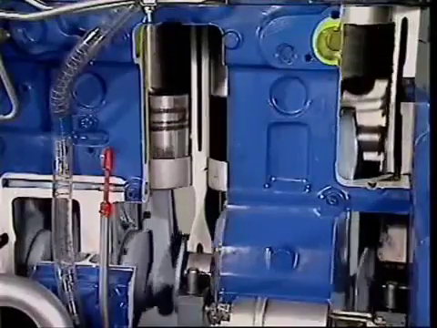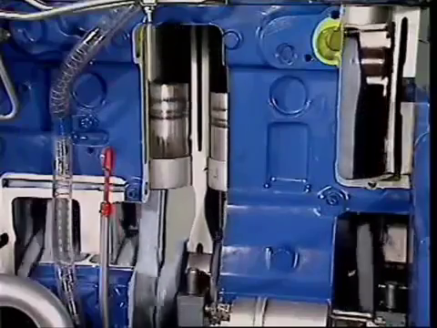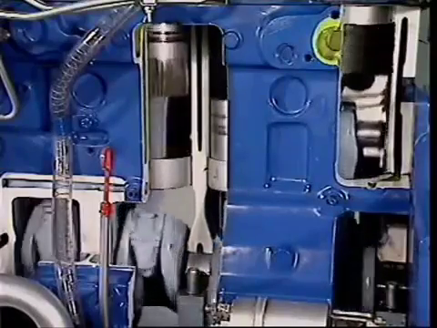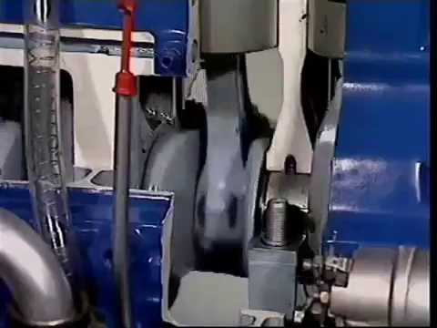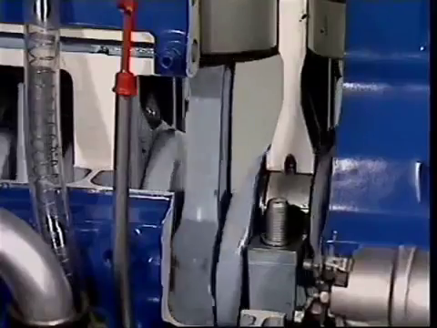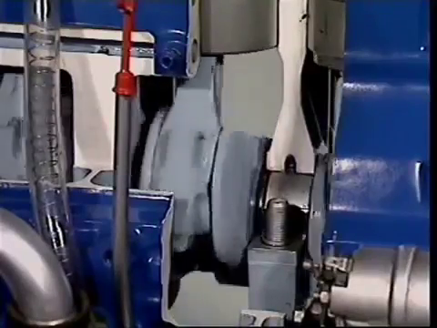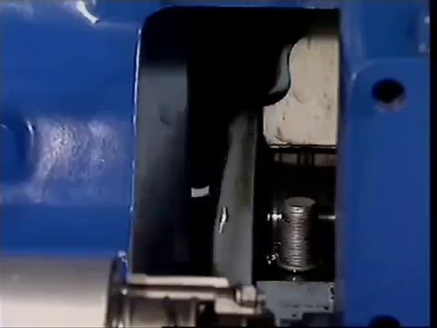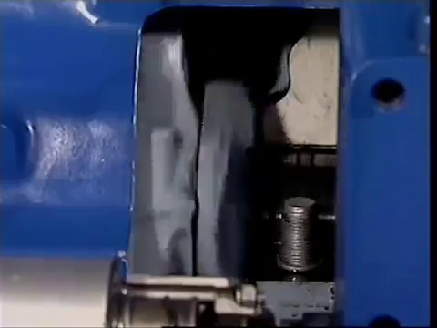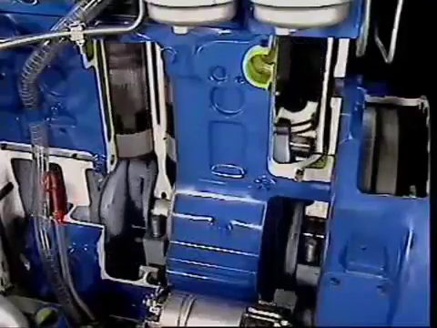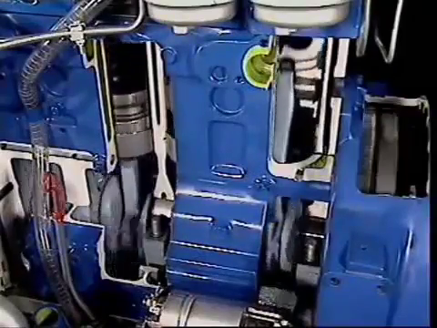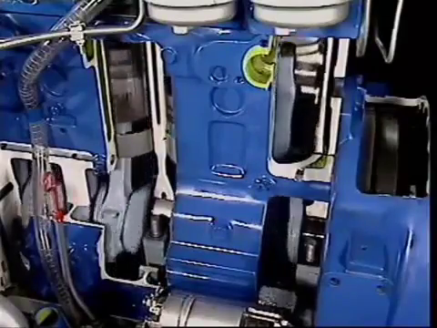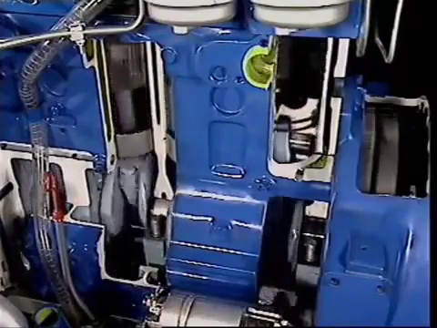Crankshaft counterweights keep the rotating components in balance and help the crankshaft turn as smoothly as possible. The crankshaft turns because of the forces transmitted through the connecting rods. It must also be held in place. That's done by bearings. Different kinds of bearings have different designs. They reduce friction and allow free movement.